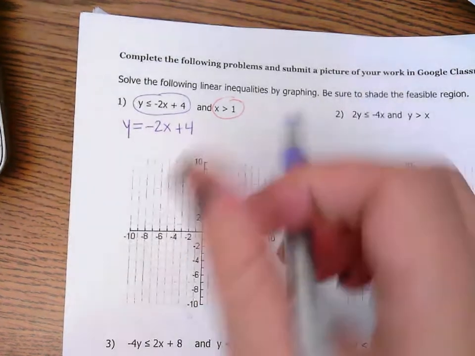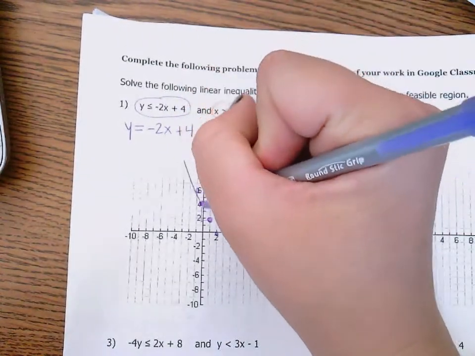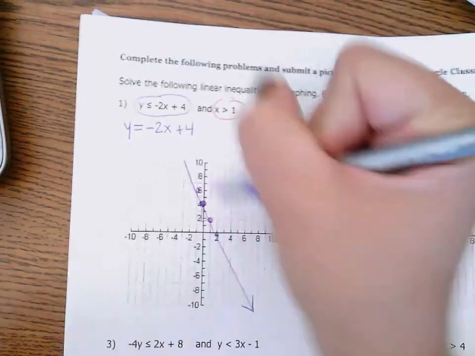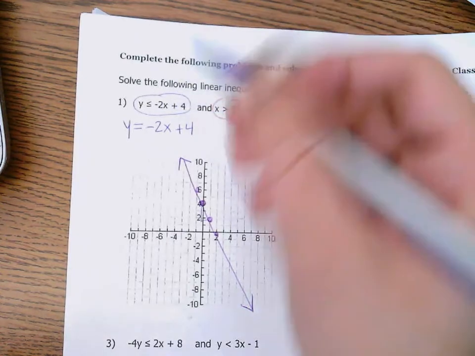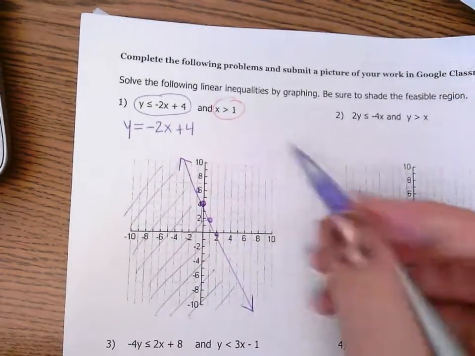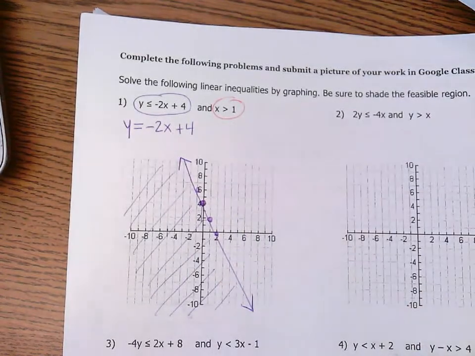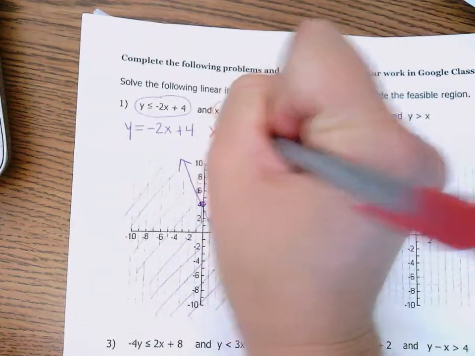All right, so this was the negative slope. So I'm going to draw a solid line in. This says y is less than or equal to the line, so the y values that are smaller are down here. So I have a purple region, but now I need to graph this inequality because it's another part of the answer, x equals 1.